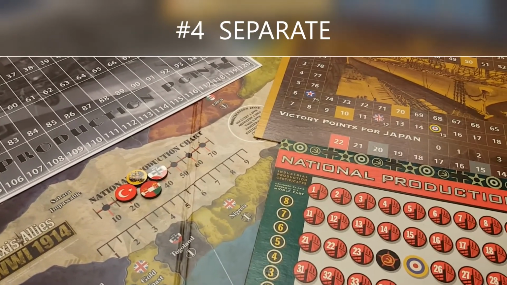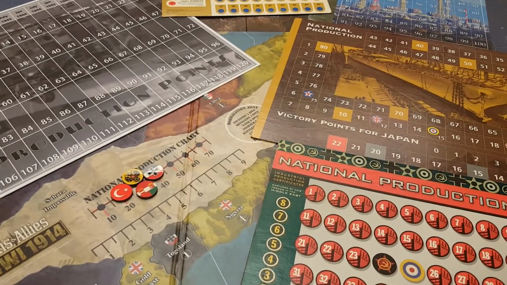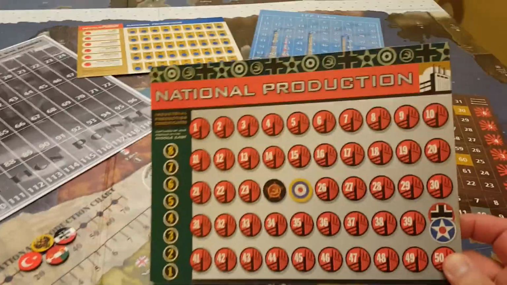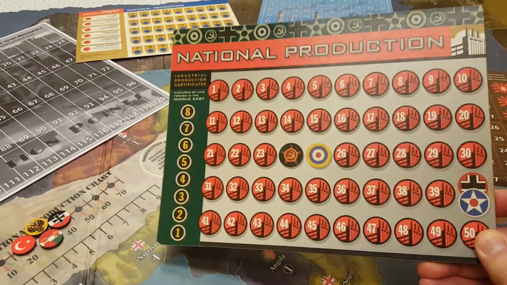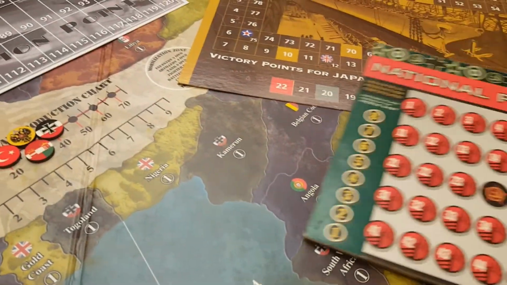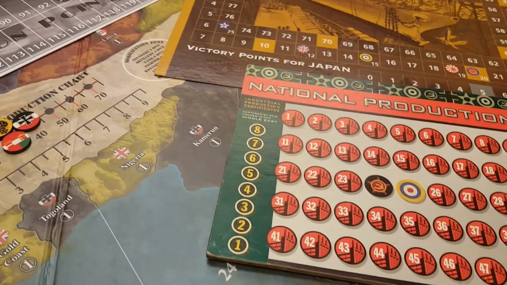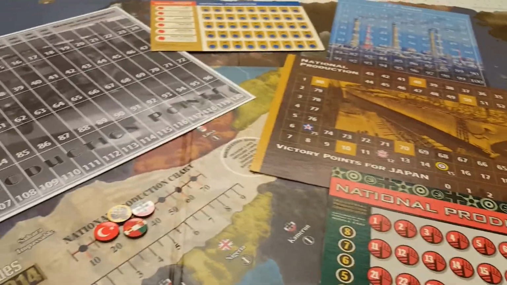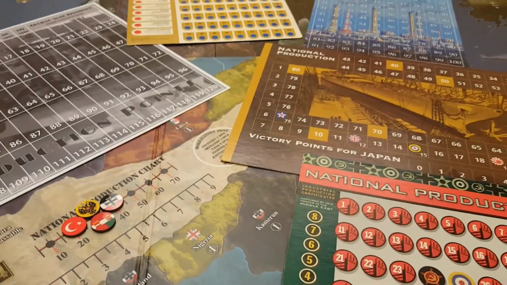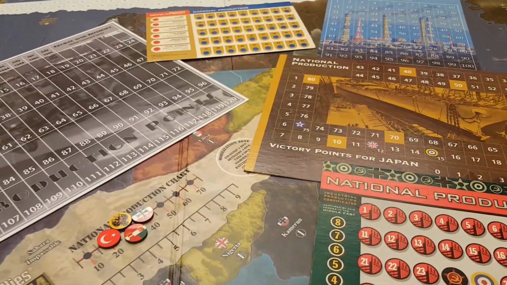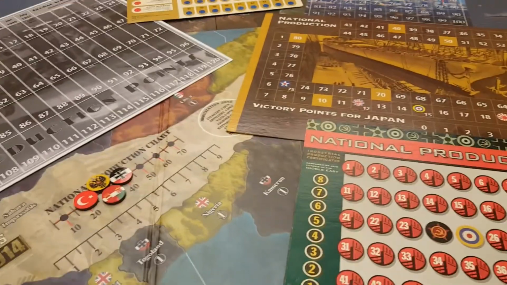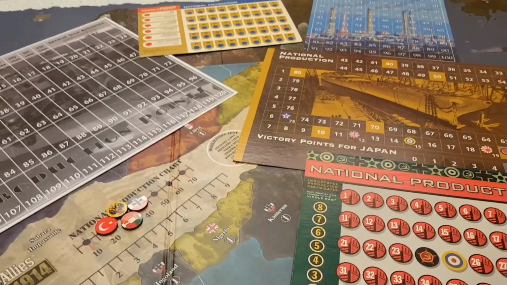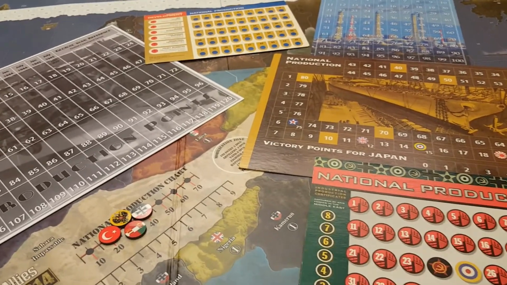Number 4, separate. It has to be separate, in my opinion, from the game map. In other words, a national production chart, I think, has to be separate from the actual game map itself. It's just for ease of play during gameplay, depending on your setup, the size of your table. You might want to shift that around, and you might want to position it to where maybe it's more accessible and visible to other players without having to have somebody run across the table, or appoint someone to be the tracker mover, if you will.